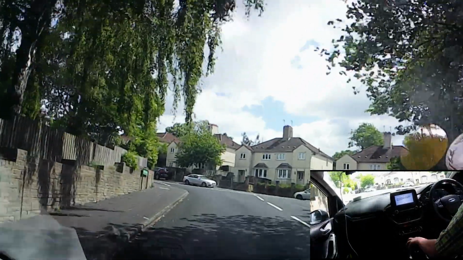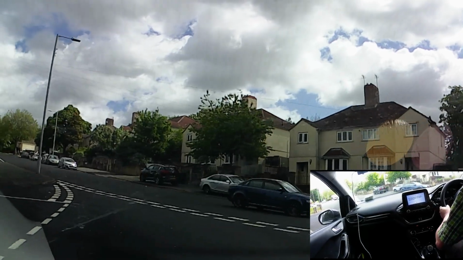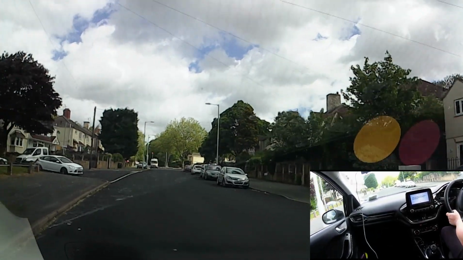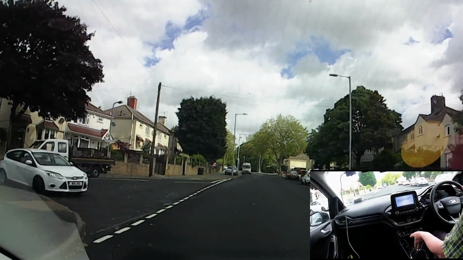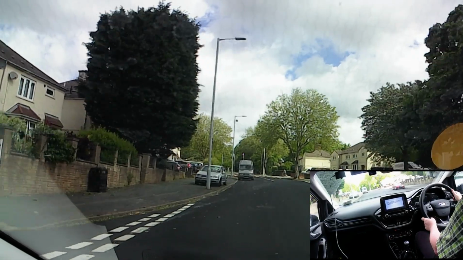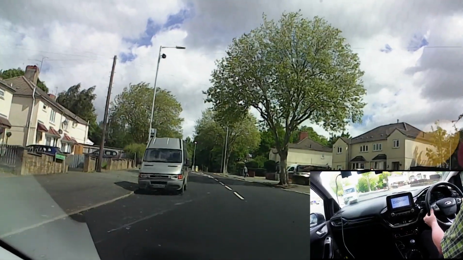And turn left at the end of this road and continue up the hill. I've got myself into second gear. Continuing up the hill. And let's go into third gear. The car is struggling, we're slowing down and we're at risk of stalling.